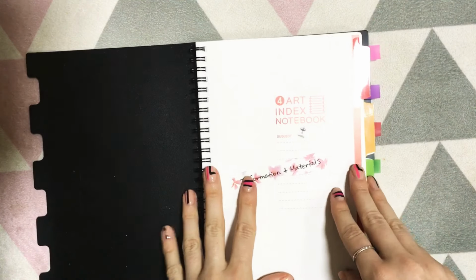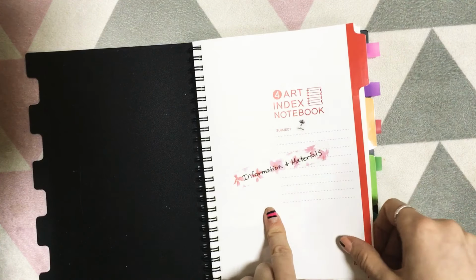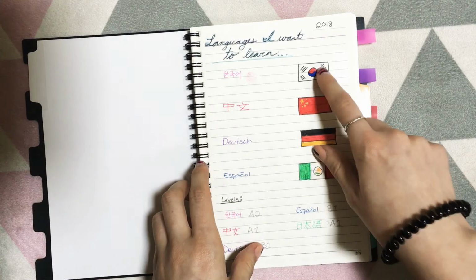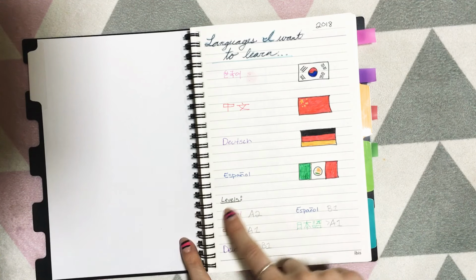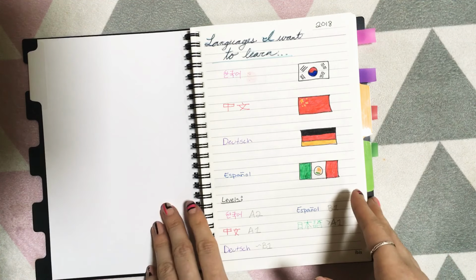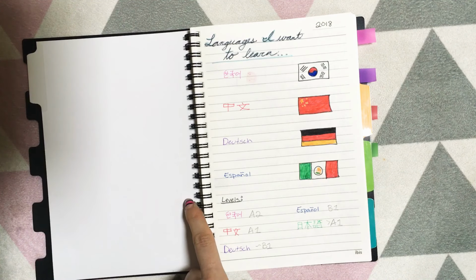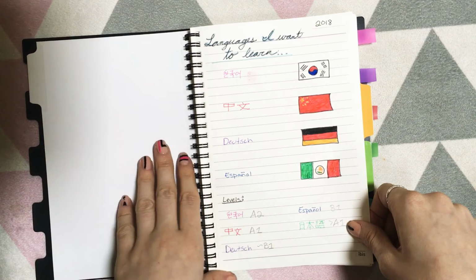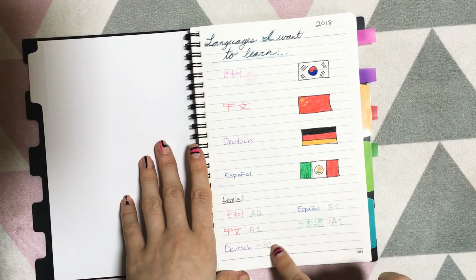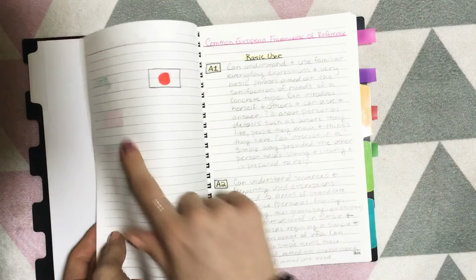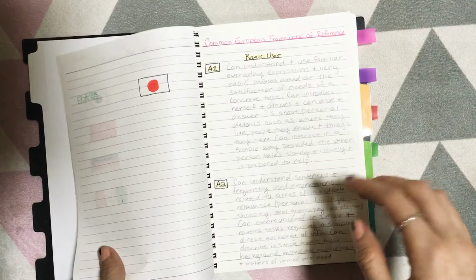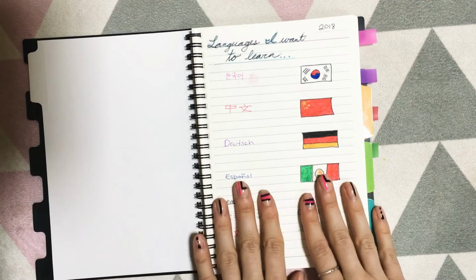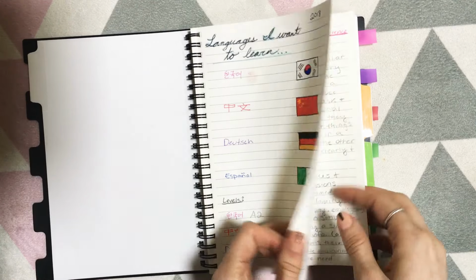So my first section, the red tab, is information and materials. Here, I wrote down all of the languages I want to learn. So I have Korean, Chinese, German, and Spanish. And down here are the relative levels that my languages are currently at. These levels are based on the Common European Framework of Reference, which I'll talk about in a minute. As you can see, I have each language, and then I added Japanese. It came later, so that's why it's all alone on its own page. This was just a general overview to give me an idea of what I'm trying to do.